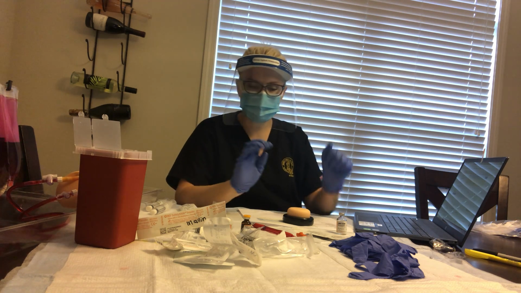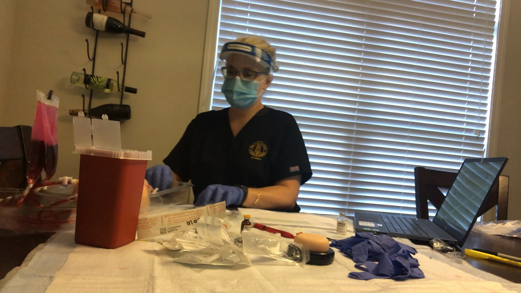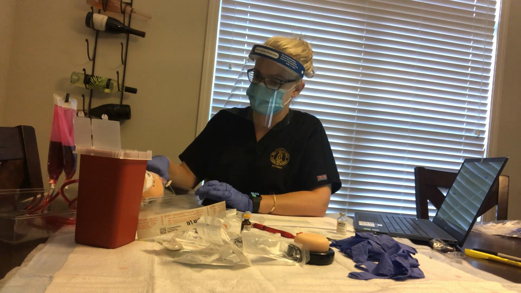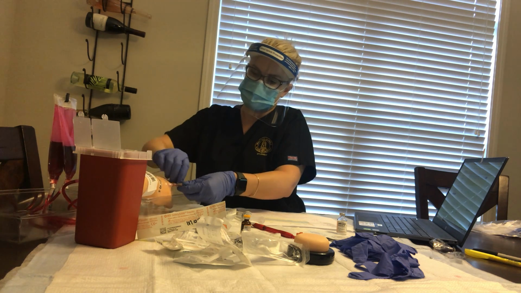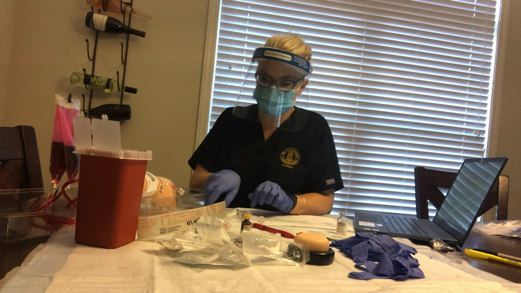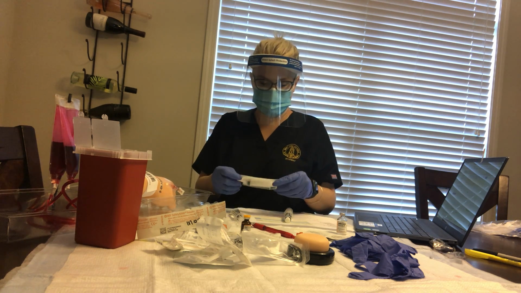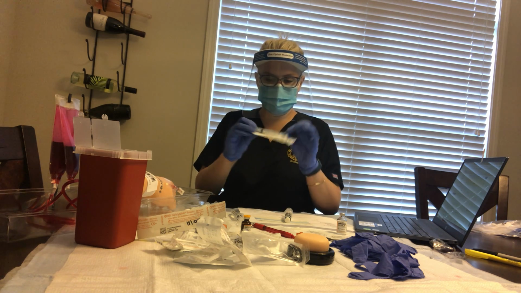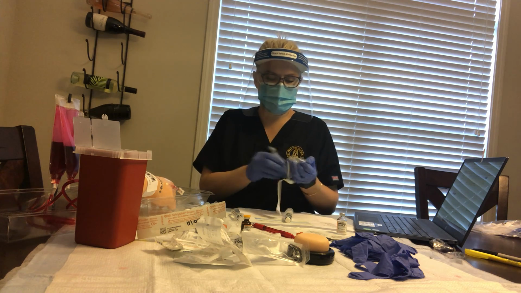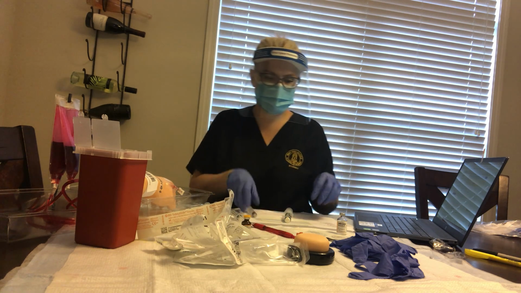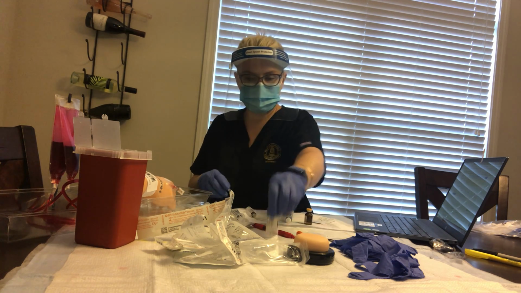Okay, so now we're gonna do IV. So for the IV, I would need to first assess the skin and make sure everything looks okay. And then it is clamped right now. So I need to make sure that I have some flush so that I can go ahead and flush some medication, or I can flush the IV first. So I get this ready, this ready.